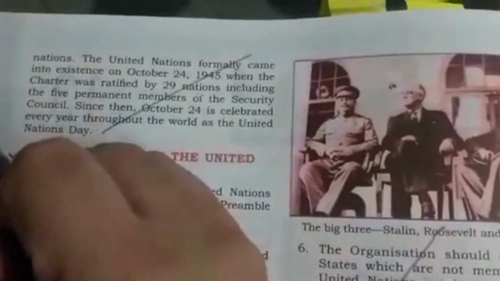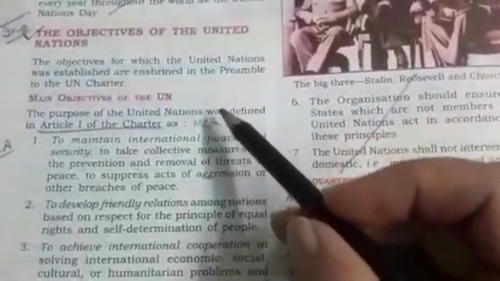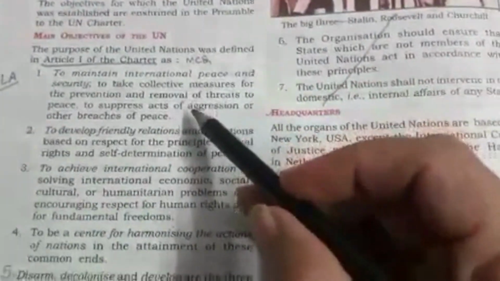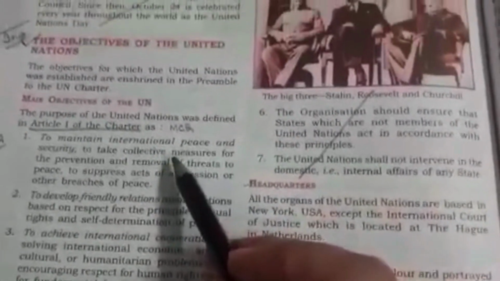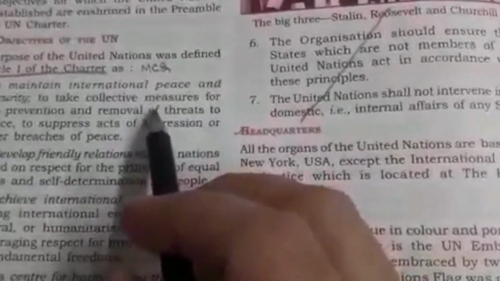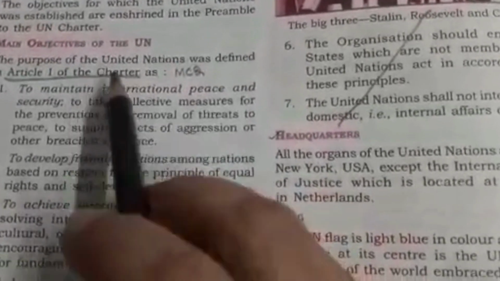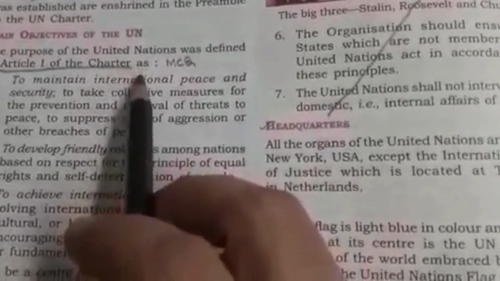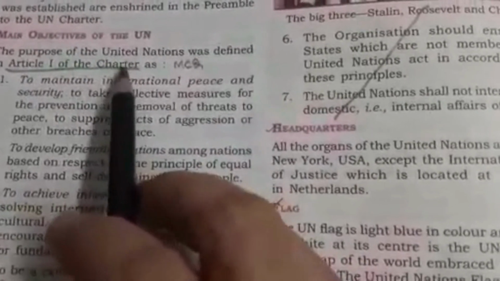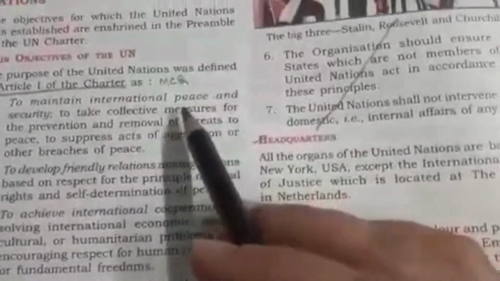Then the thing you will start with, and it's actually very important for your long answers, is the objectives of the United Nations. All the main objectives are listed here, and in your exam, even if you write the first line properly, that will have keywords and you will get marks. The first one I've marked MCQ because you may be asked where the objectives of the UN are mentioned. They are mentioned in Article 1 of the Charter of the UN. Then 5 points are given, so you can remember even the first sentence easily.